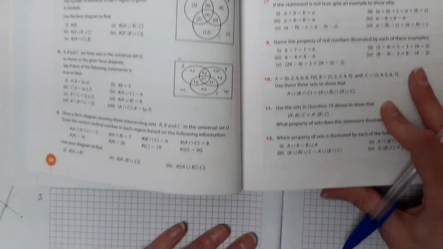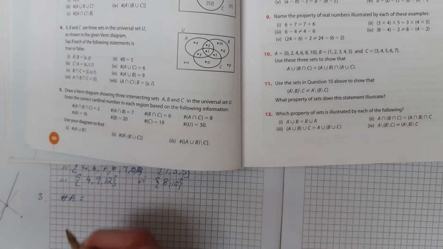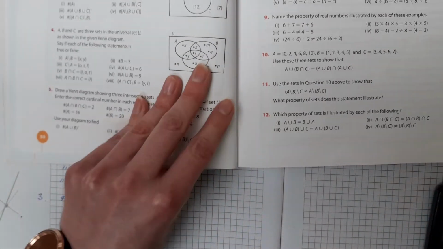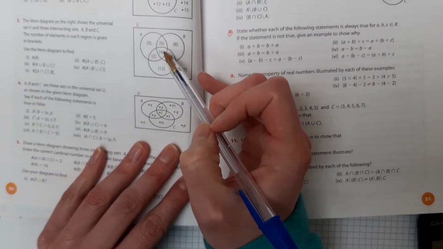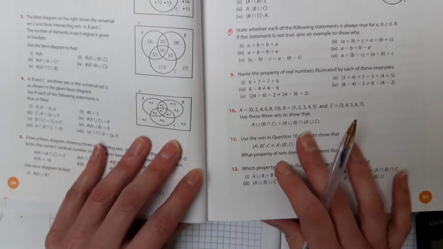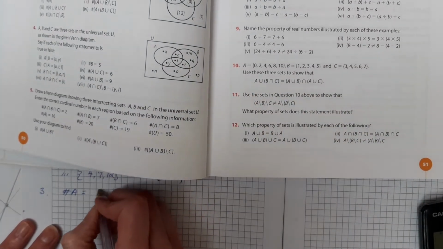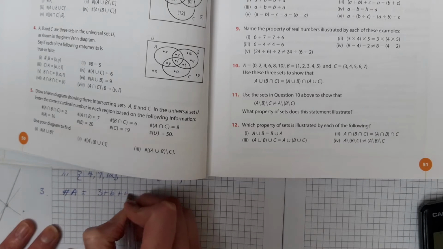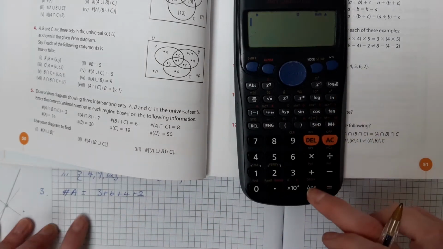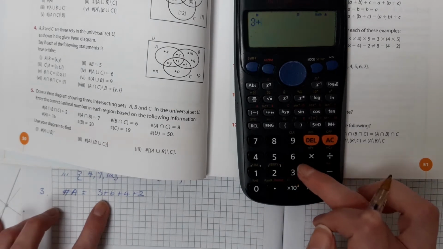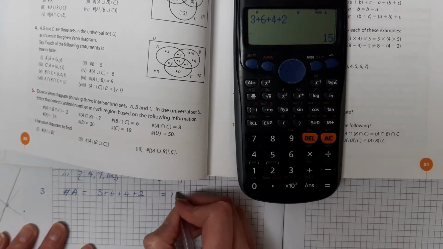So I'm just going to write it out as in the solution. The cardinal number of A is equal to, when you add up all of the numbers in A, and I'm just going to point to them, there's 3 and 6 and 4 and 2. If you want to, you can write out the sum, so it's 3 plus 6 plus 4 plus 2. You can pop that into your calculator and you'll get it no bother. So 3 plus 6 plus 4 plus 2 is 15. So the cardinal number of A is 15.